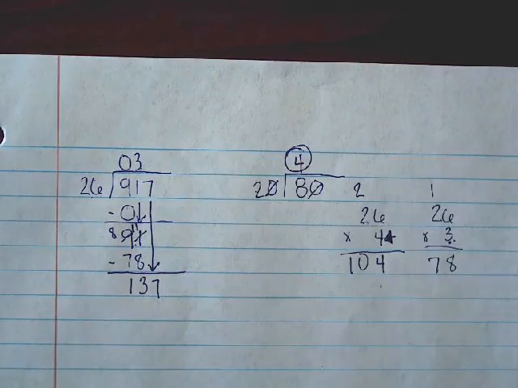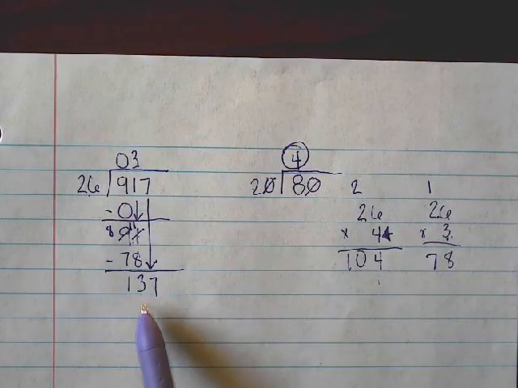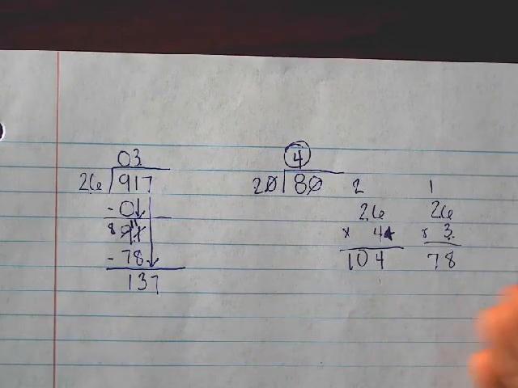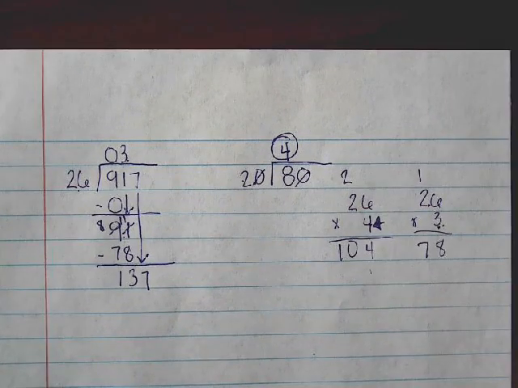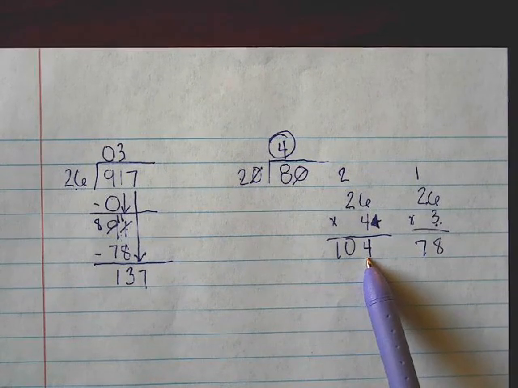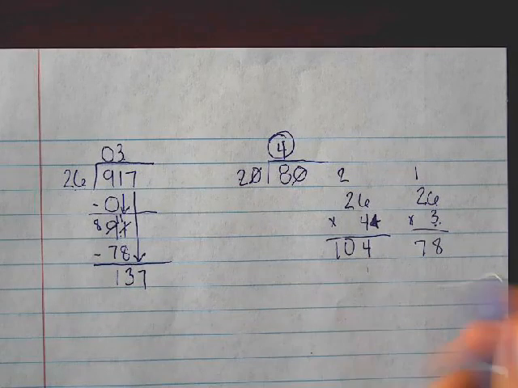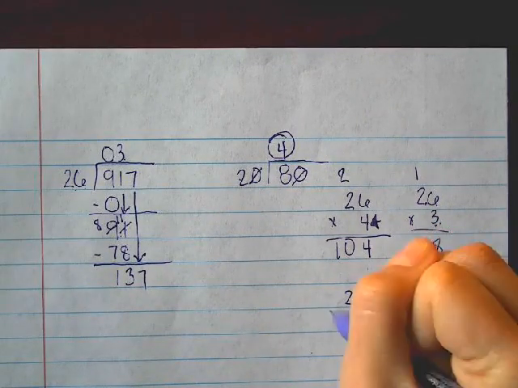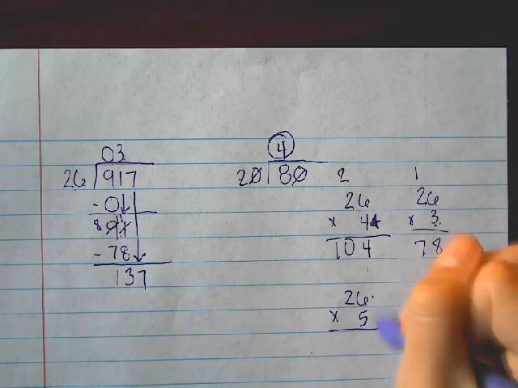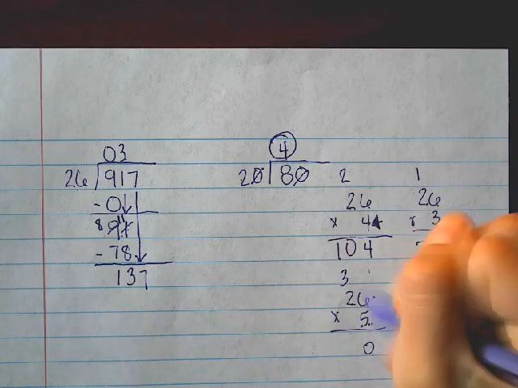Okay, now we're in the same boat. We've got to change this 26 and this 137 so that we have a starting point. Now, could you just guess and say, since 26 times 4 was 104, what if I tried 26 times 5 this time? Sure, that's fine. Sometimes you might just have to guess and check yourself several times. 6 times 5 is 30. 2 times 5 is 10 plus 3 is 13.